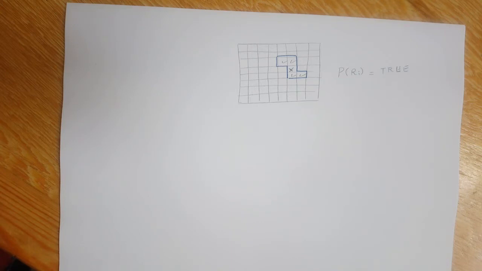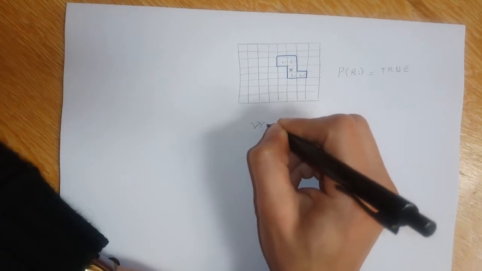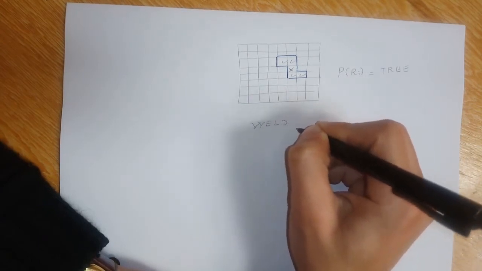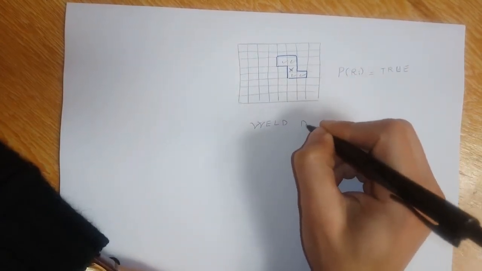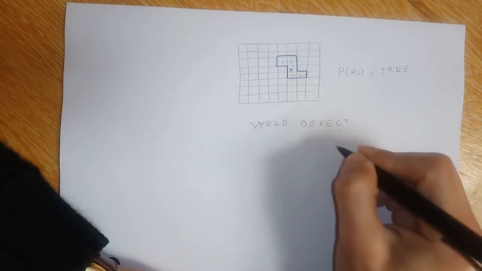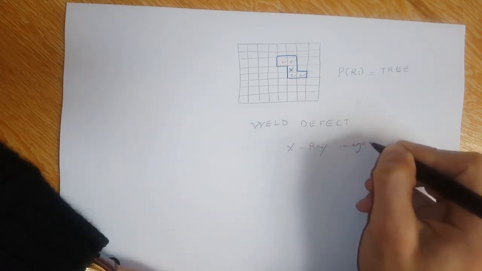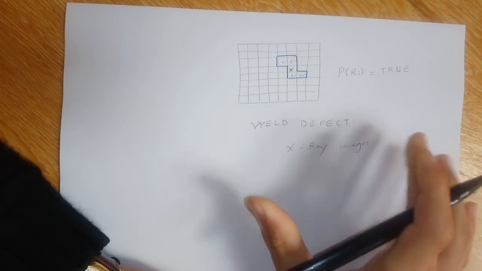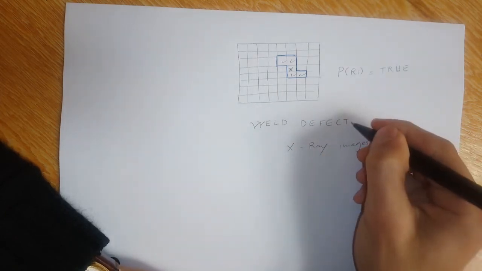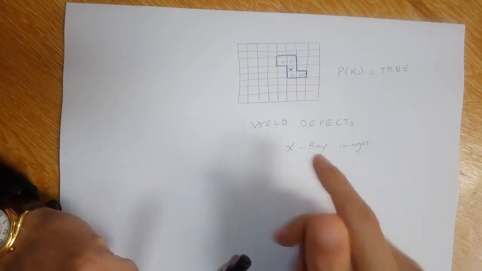Just to give you an idea about what that is, let's consider that I want to detect weld defects. Okay, so weld defects we usually detect using X-ray images, and the prior knowledge in this case is that the weld defects have a very high reflectance for X-ray waves.